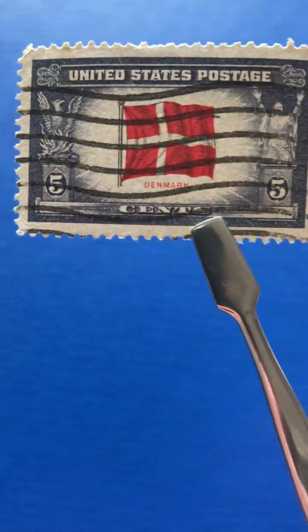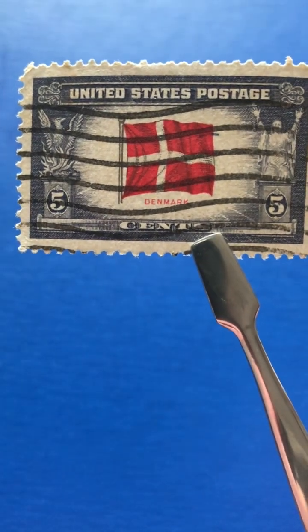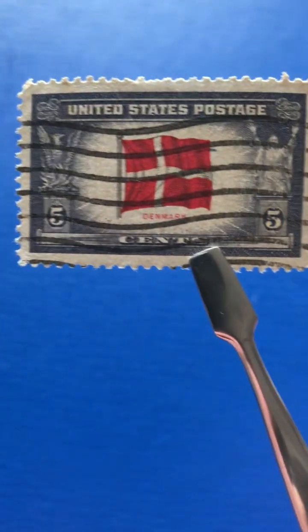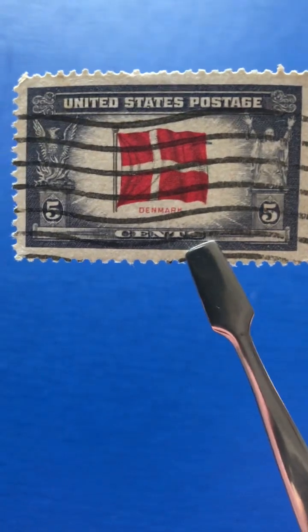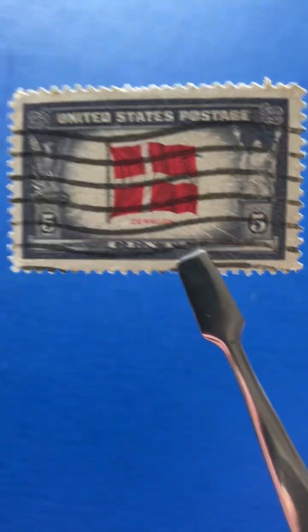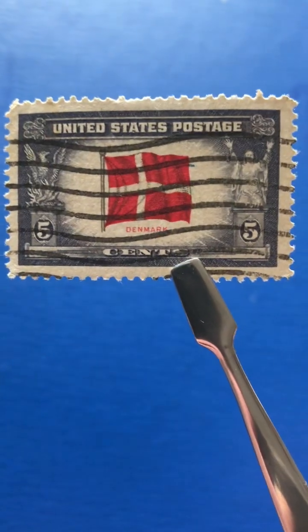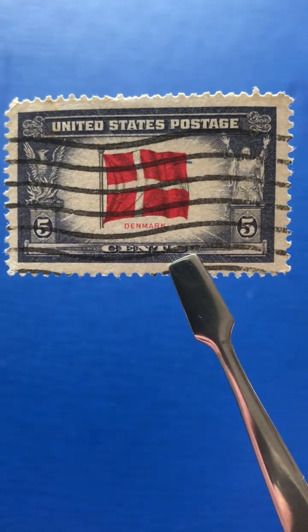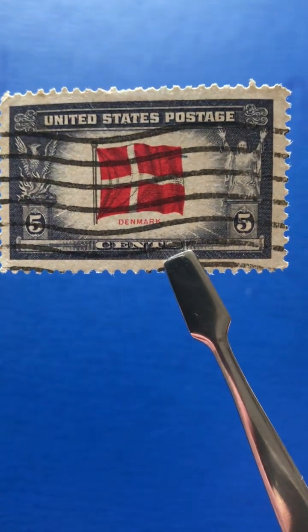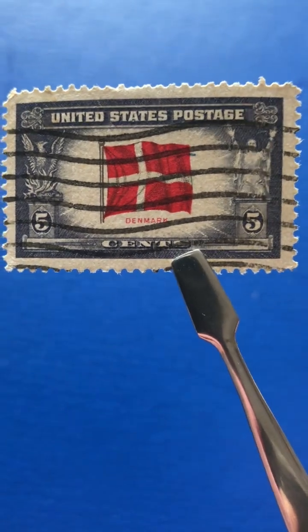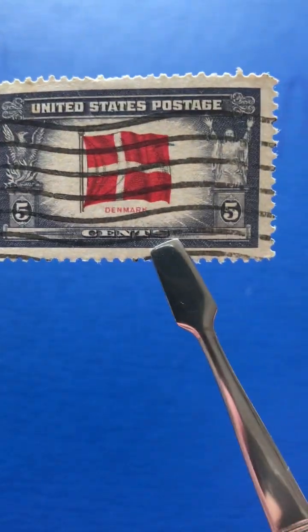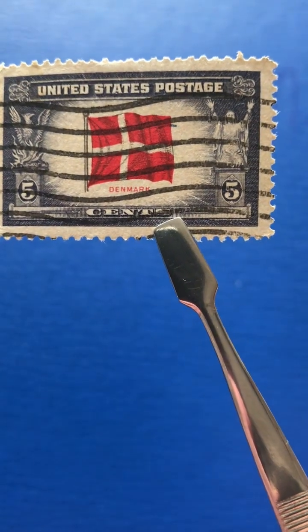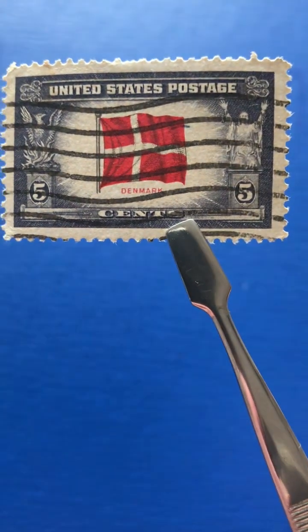That is a very good question, and I decided to ask AI what is the meaning of this, and it came back to me that it was a stamp that was issued on the 7th of December 1943. So that gave me a little bit of a clue, because that's war. That's the Second World War. And Denmark, as we all know, was involved in that. Not particularly as the aggressor, but as an invaded country.